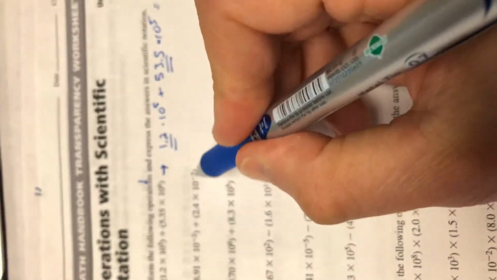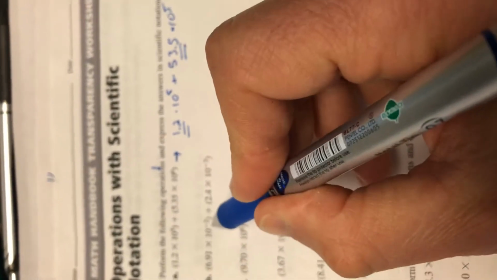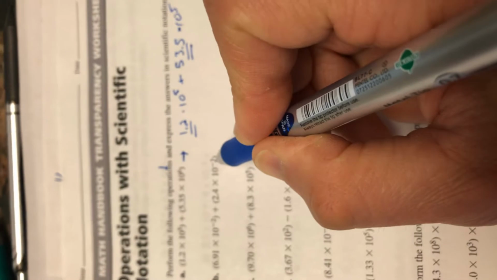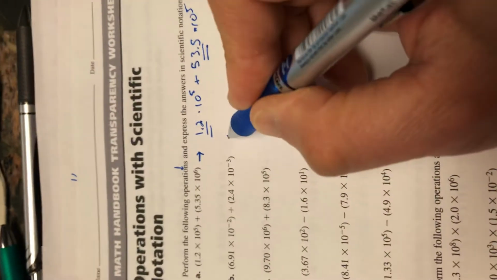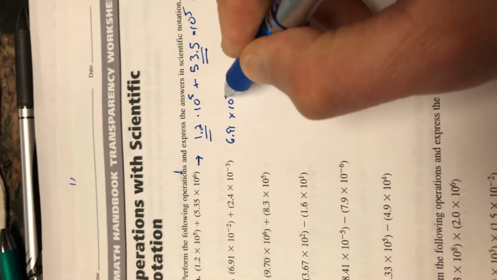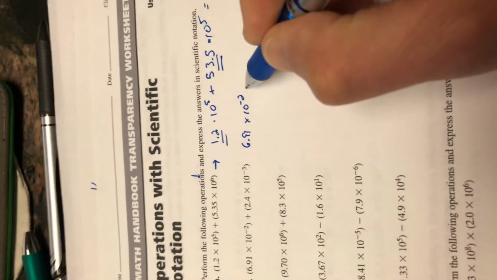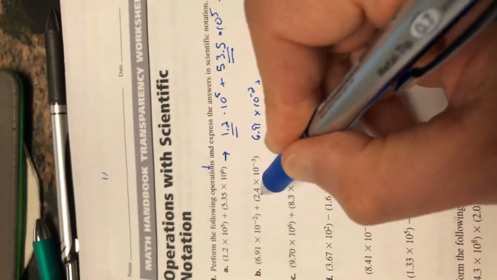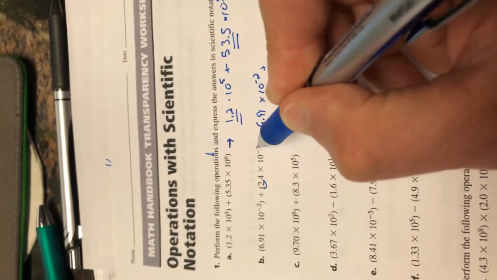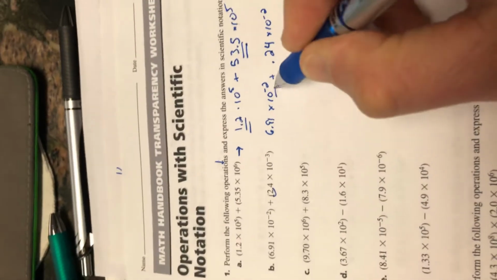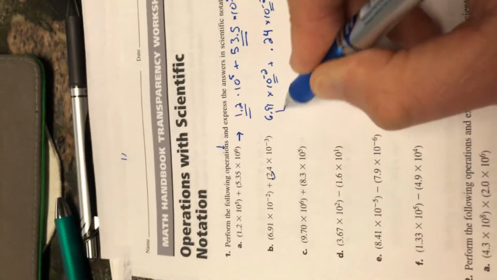So here I have a 10 to the negative 3rd, 10 to the negative 2nd. So let's take, and I'm going to make this 10 to the negative 2nd power. So let's put 6.91 times 10 to the negative 2nd power plus, now if I'm going to move it 3 units this way, if I just move it one more unit this way, now it becomes negative 2nd, so 0.24 times 10 to the negative 2nd, and that's my goal, to get these the same so I can just add them.